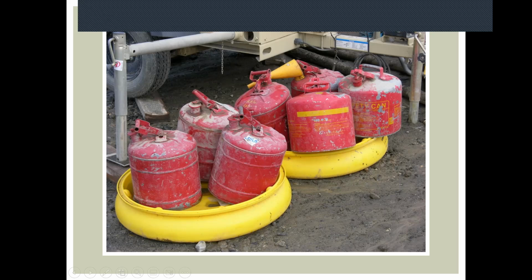And that's kind of a funny one, but maybe one can or two cans at the max per secondary containment. Secondary containment has to be able to contain 110% of the largest container. So I guess you could call this one container, or three containers as one, in this case. Will that hold 15 gallons? I don't know. Probably not.